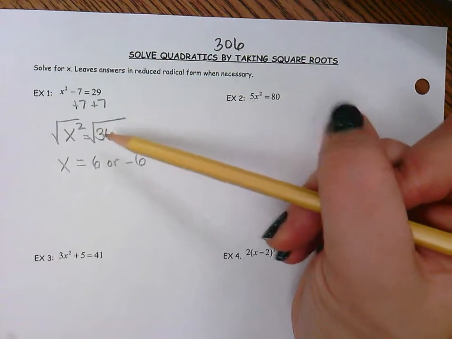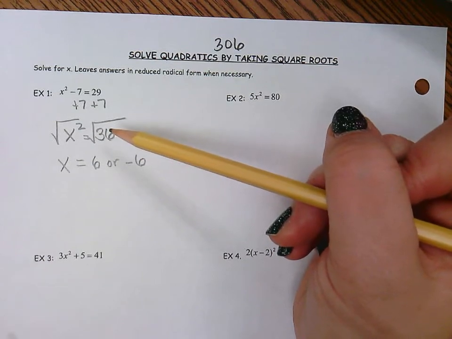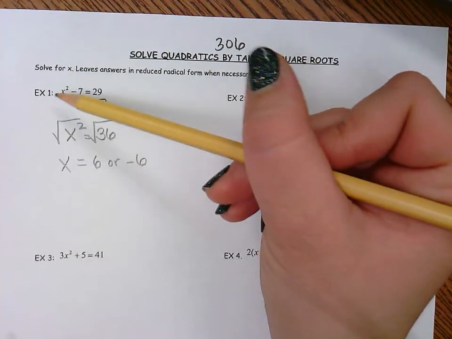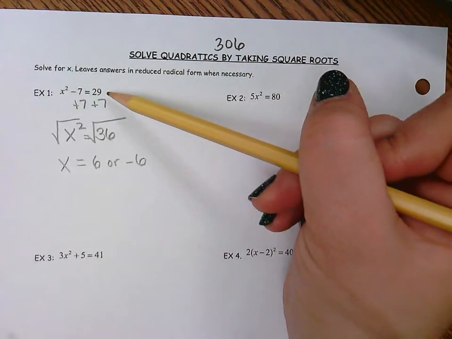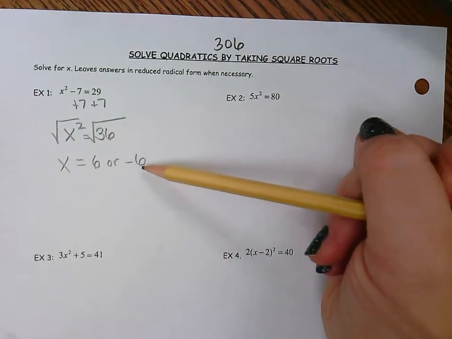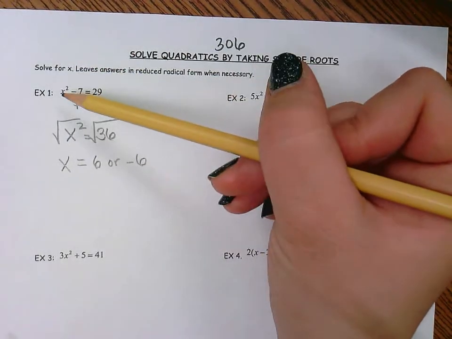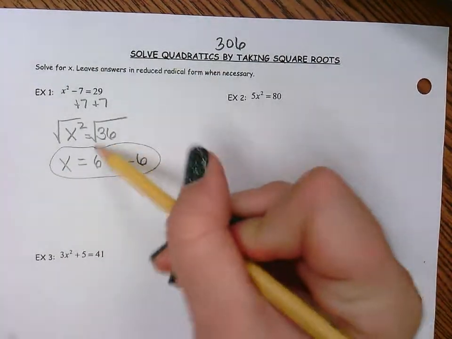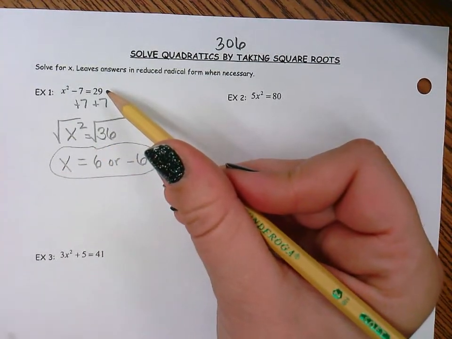because I want to take plus or minus my solution when I take the square root. If I plug it back in, right, 6 squared would be 36, minus 7 is 29, and negative 6 squared is 36, minus 7 is 29. So there are 2 solutions, just like this quadratic would have 2 x-intercepts.